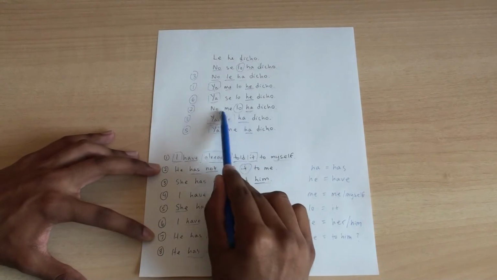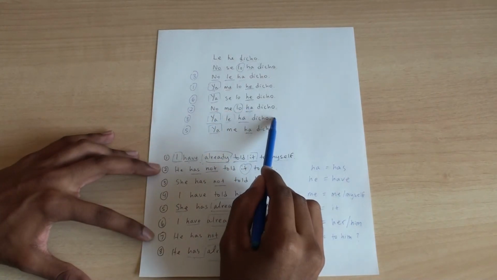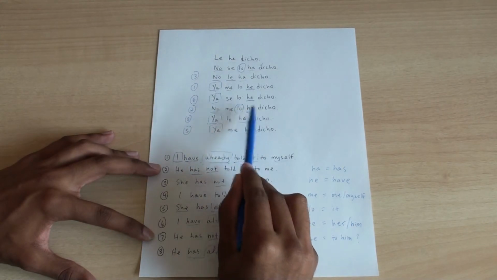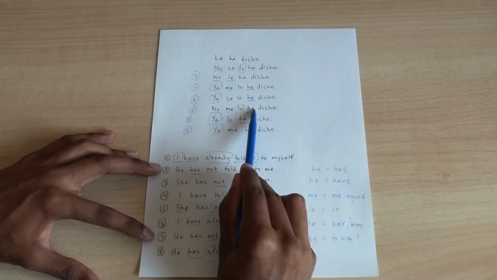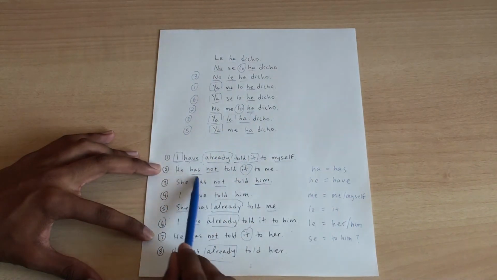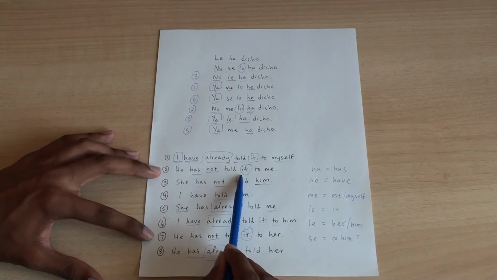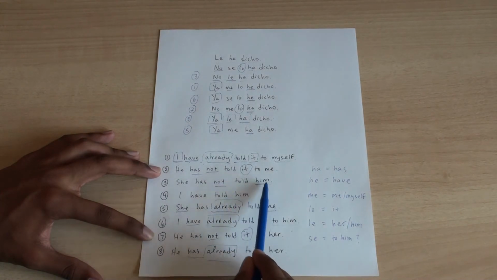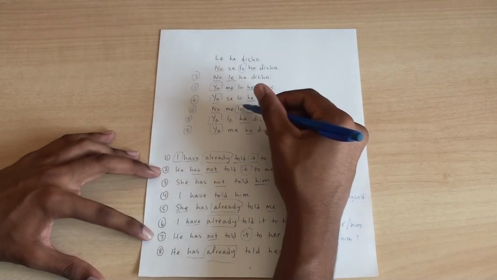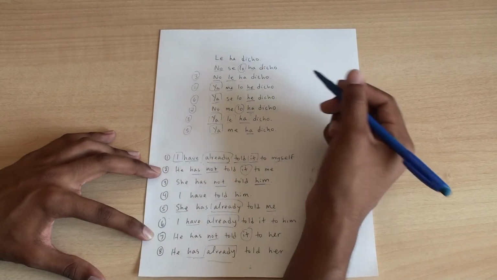So what does this tell us? No me lo ha dicho. So this means has. That means it. That means no or not. That means told. So something has not told me. And that's exactly what we see. He has not told it to me, which is exactly what we would have thought.